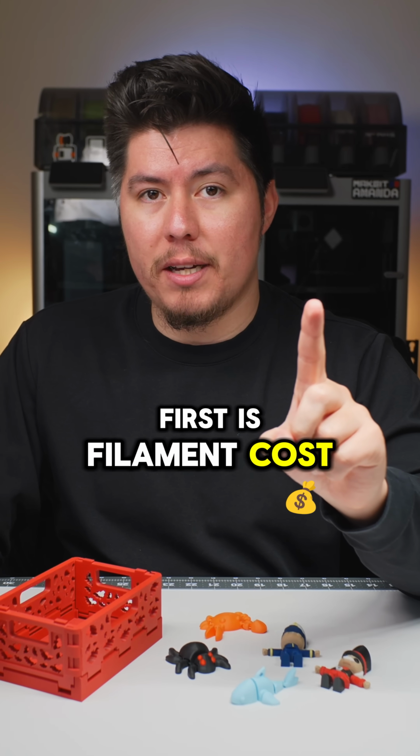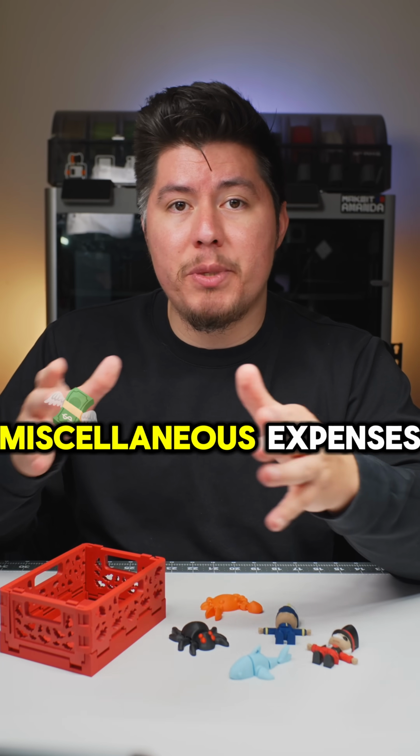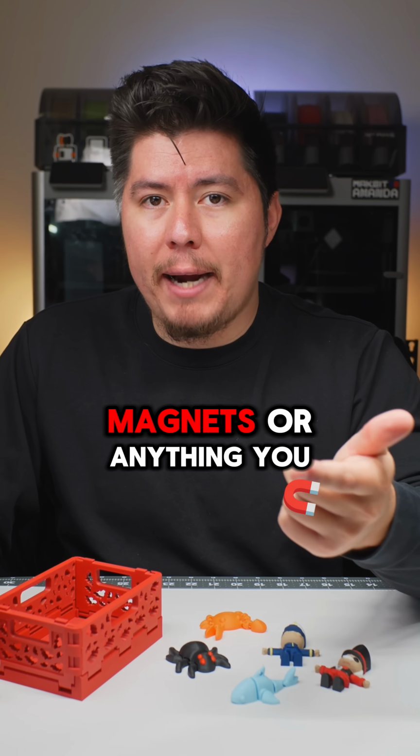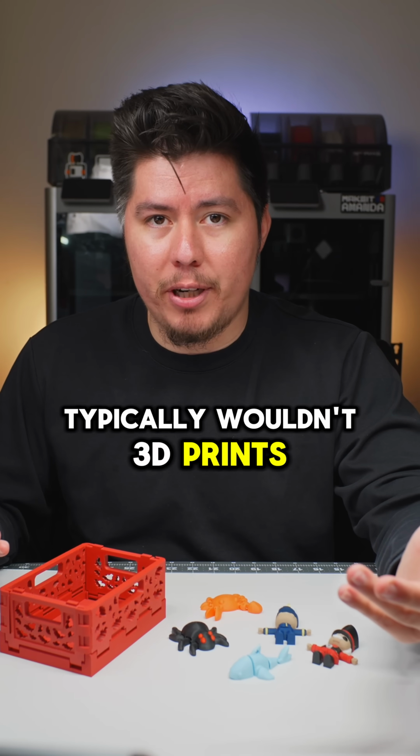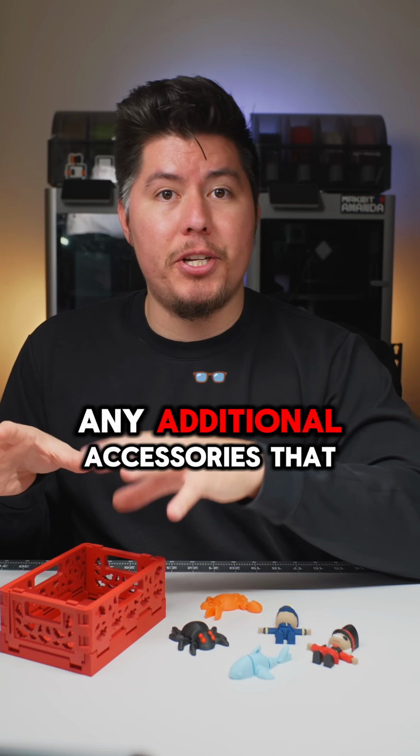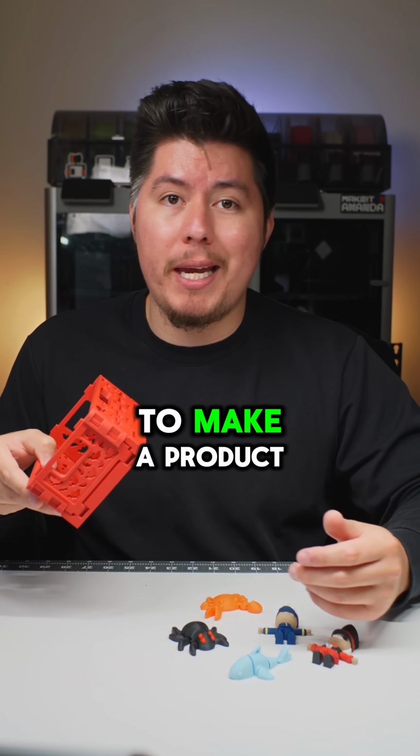First is filament costs, which includes filaments and other miscellaneous expenses like screws, magnets, or anything you typically would use in 3D prints. Keep in mind this also includes any additional accessories that you need in order to make a product.